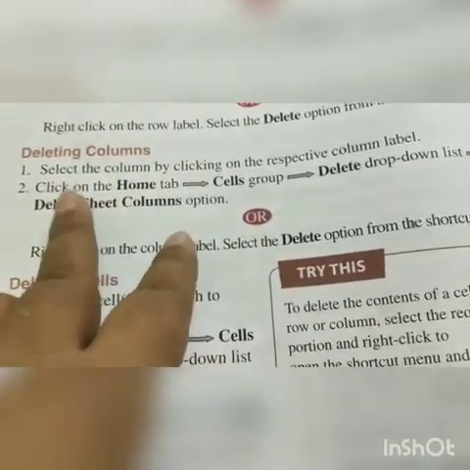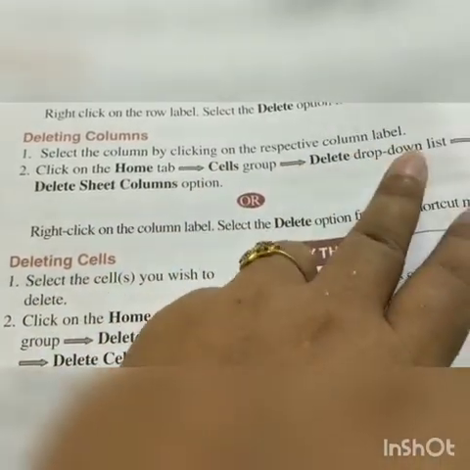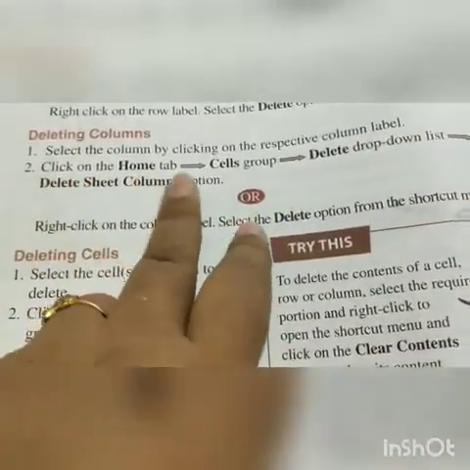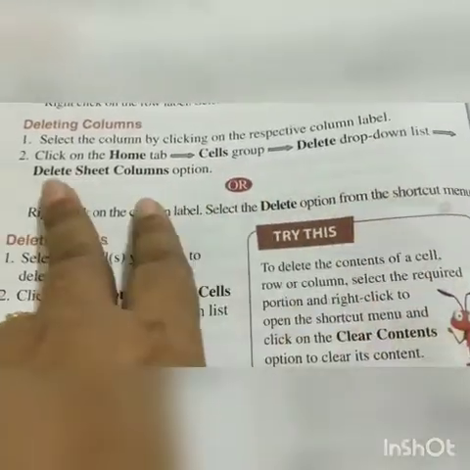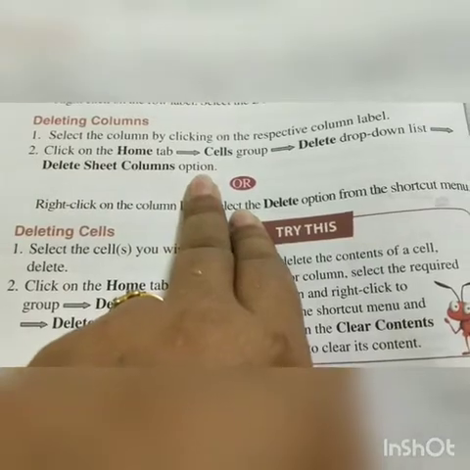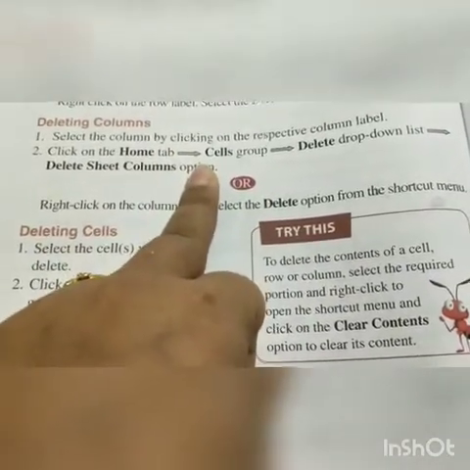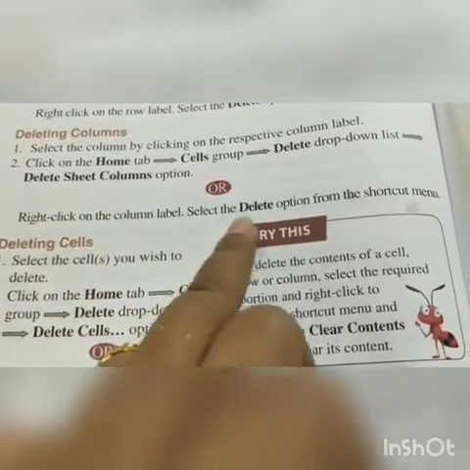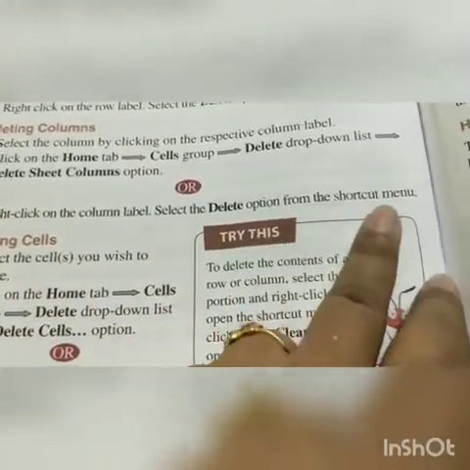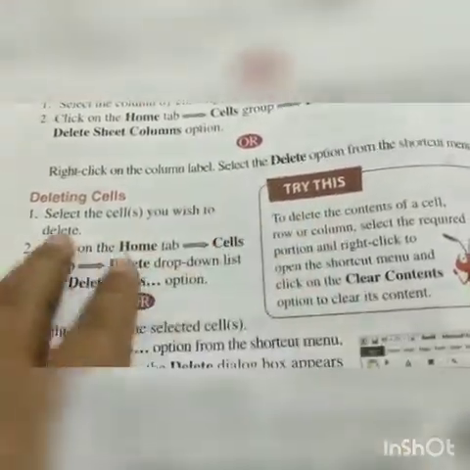Deleting columns. Select a column by clicking on the respective column label. Click on the Home tab, Cells group, Delete drop-down list, then the Delete Sheet Columns option. Like that you can delete the column of a sheet. Or click on the column label and select the Delete option from the shortcut menu. Like that also you can delete your column.